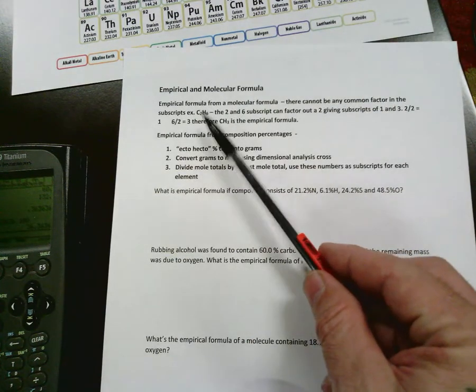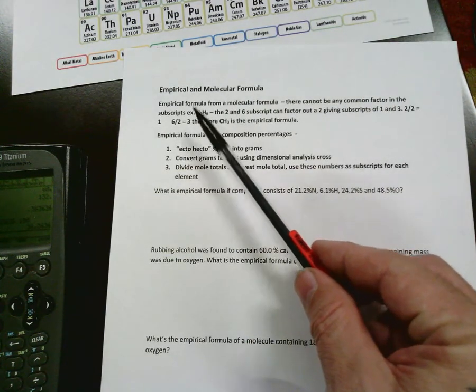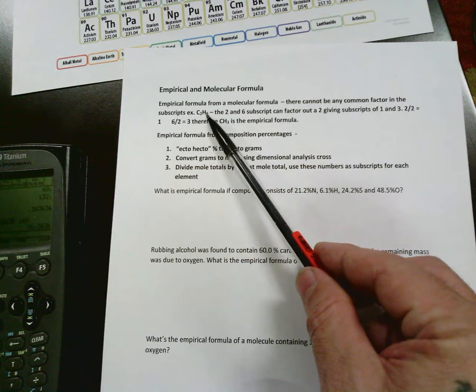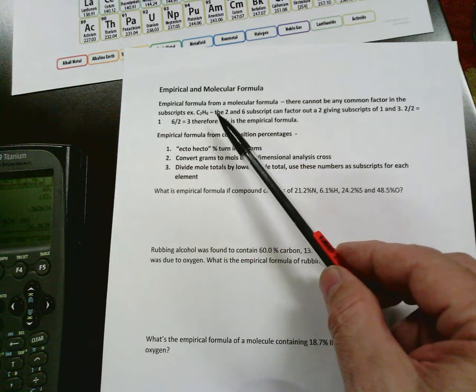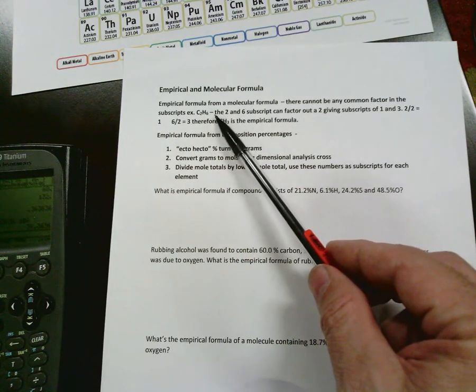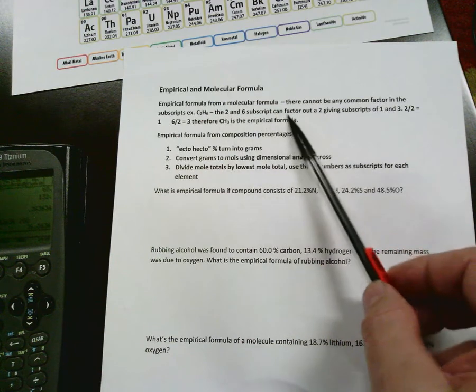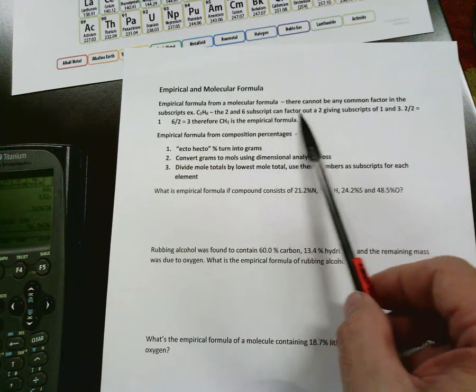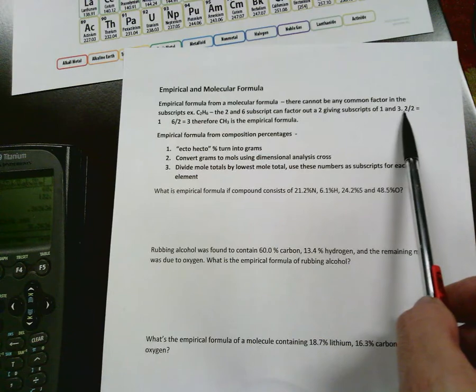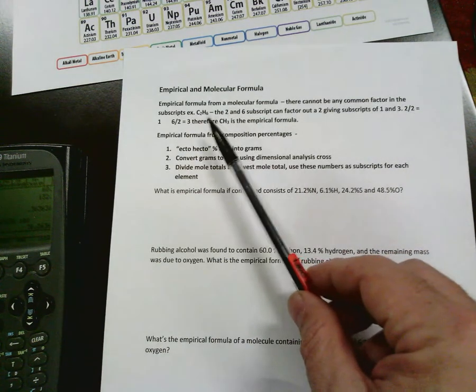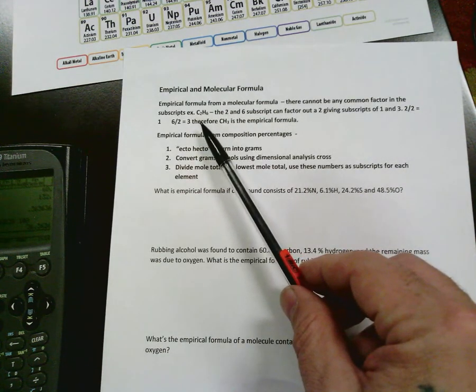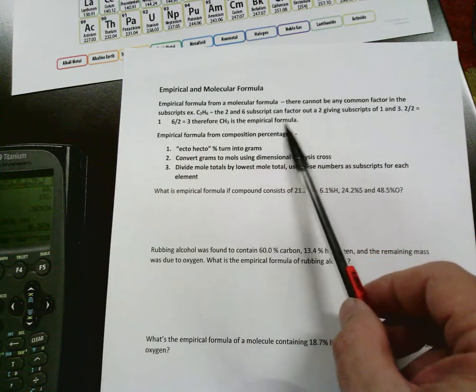If I factor a 2 out of C2, then it is C, and if I factor a 2 out of H6, it is 3. So I have CH3. Factor out that 2, giving subscripts of 1 and 3, and therefore CH3 is the empirical formula.